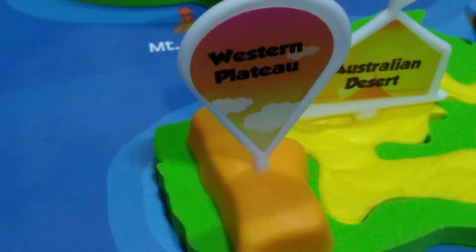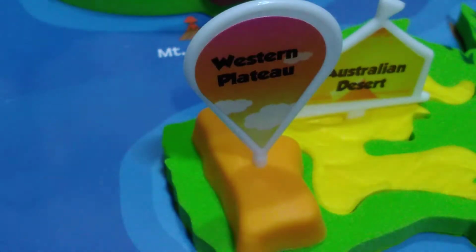Anyways, Western Plateau. In that, there is a rock called Uluru Ayers Rock. It's a very, very famous rock. Uluru is also known as Ayers Rock. There are two names for it. One Uluru and other Ayers. It is the largest natural monolith. What's a monolith? A monolith is a single rock structure.